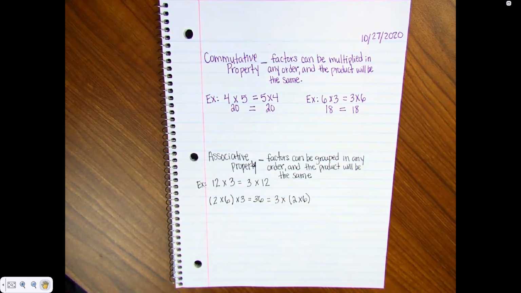So the big takeaway I want you to get from this is that the numbers are the same, the order is just different. But it doesn't matter if the order is different because the numbers are the same.